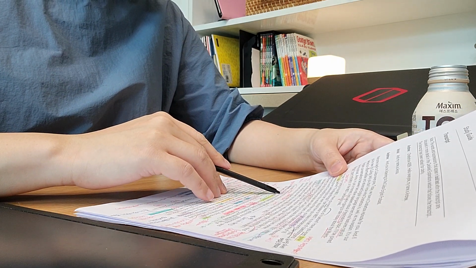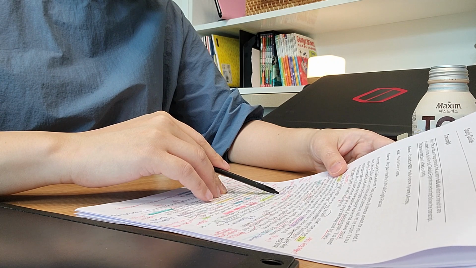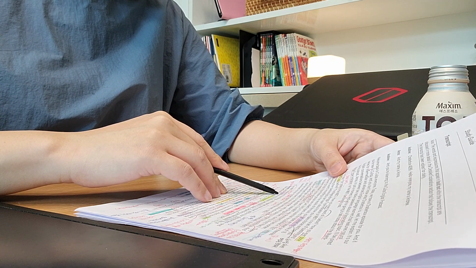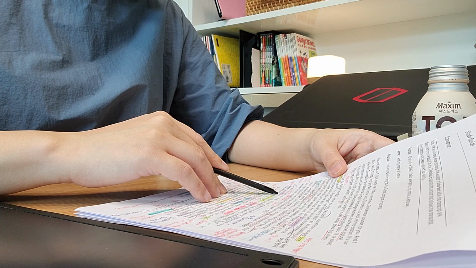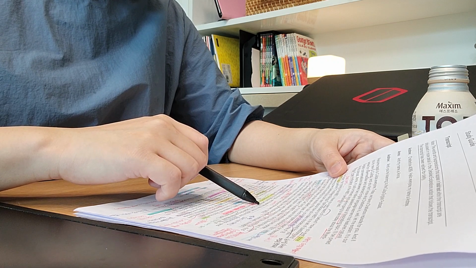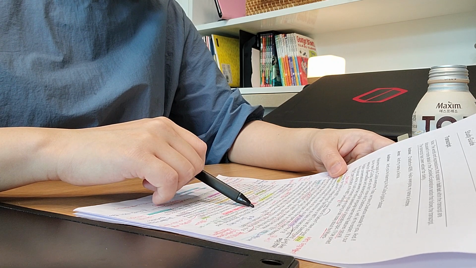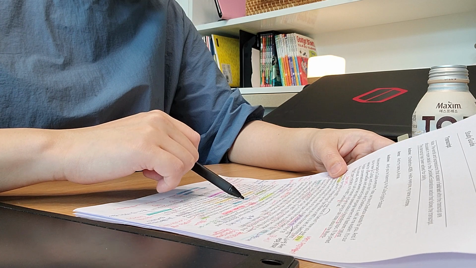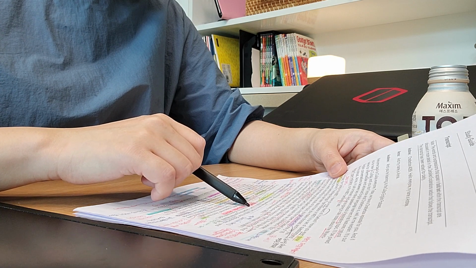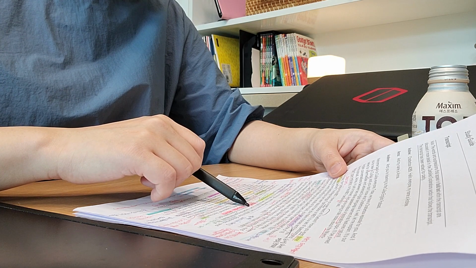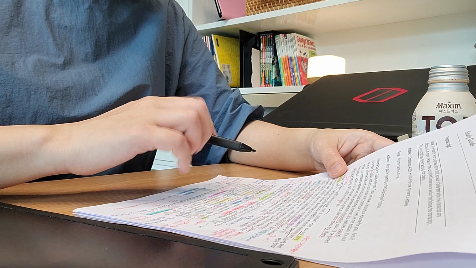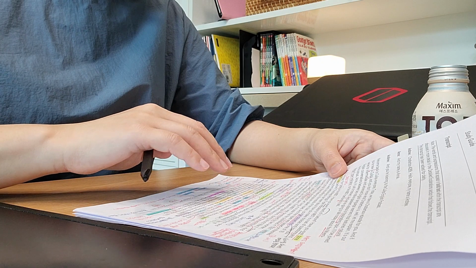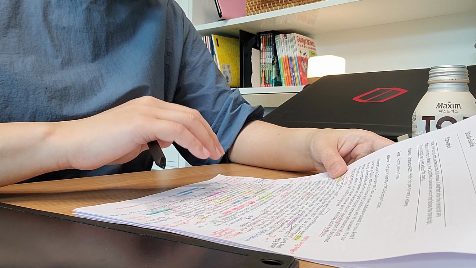The MBTI measures four things. These are also known as the four dichotomies, and it places people into one of 16 different personality types depending on the results. All of the personality types are considered to be equal, and there is no one best type.